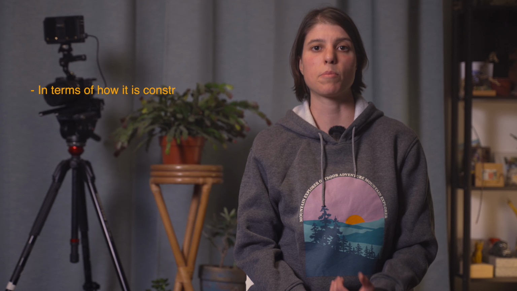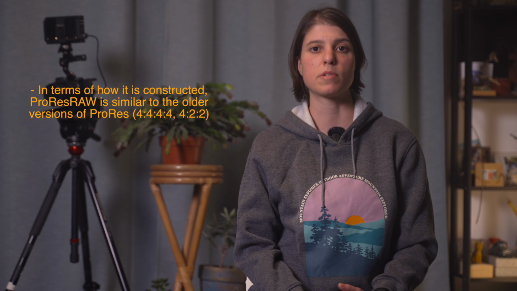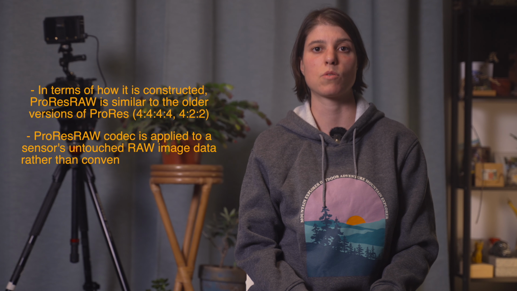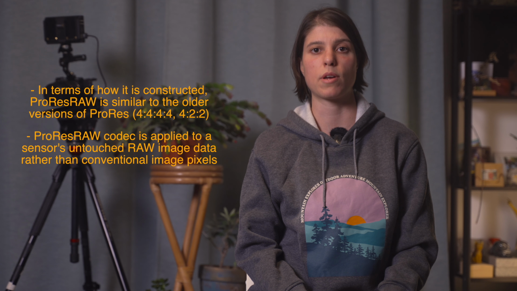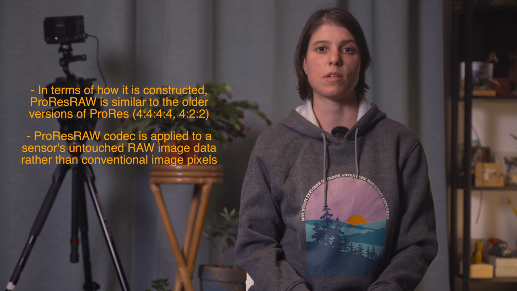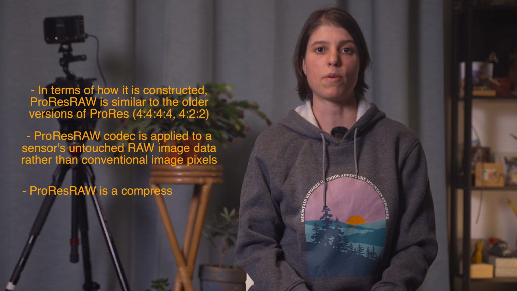As a codec, the ProResRAW uses the same principles and underlying technology as the old ProRes codecs, but applies them to a camera sensor's pristine raw image data, not the conventional image pixels. It is a compressed RAW.